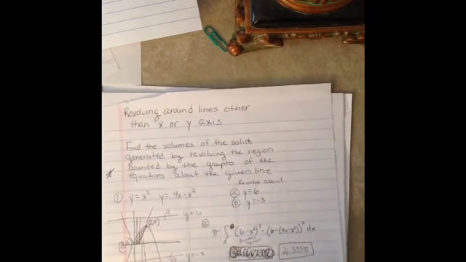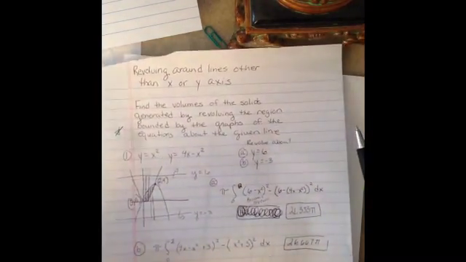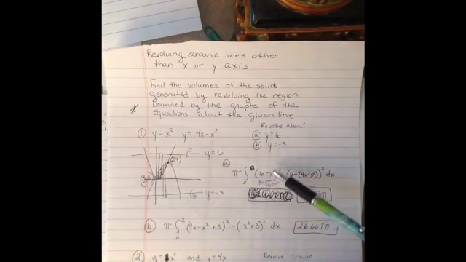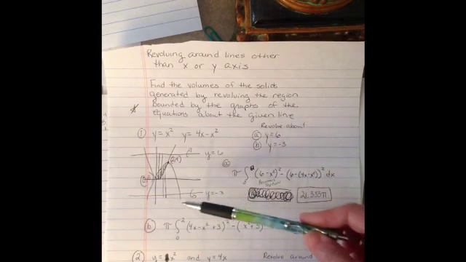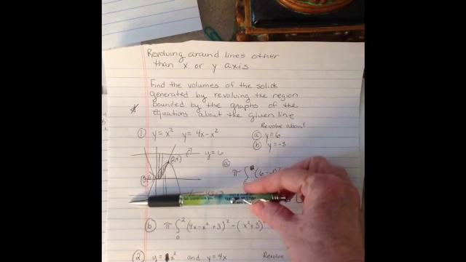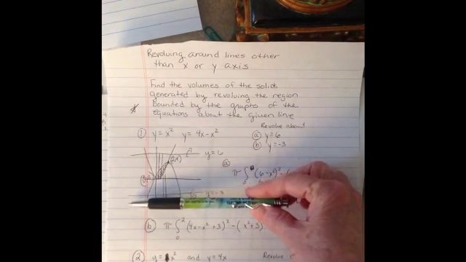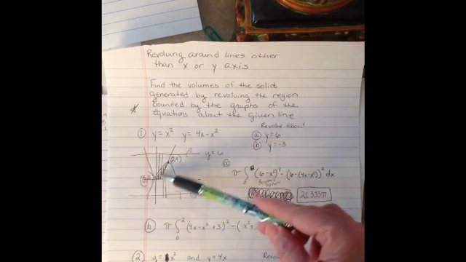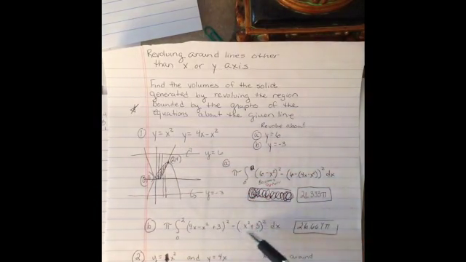Now, let's look at what happens when you change and you're going around y equals negative 3. Y equals negative 3 would be down here. So I'm still going around a horizontal line, so I'm still using x bounds and y equals equations.